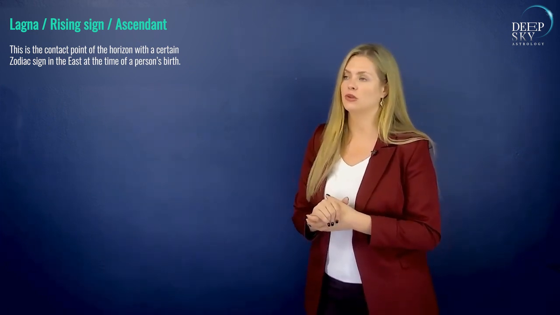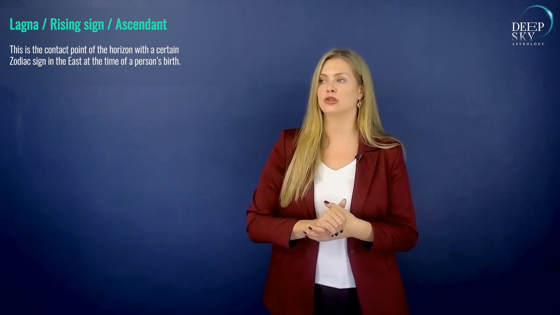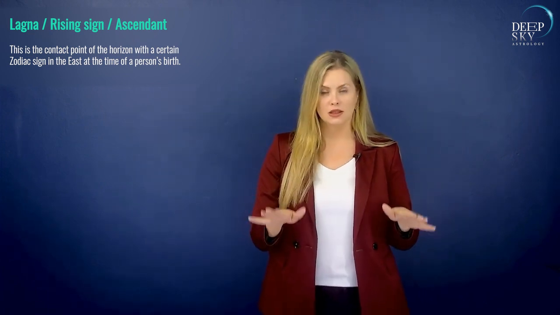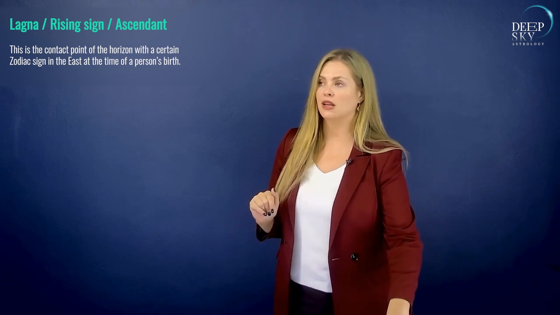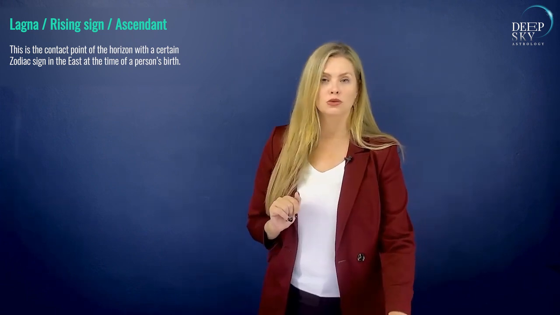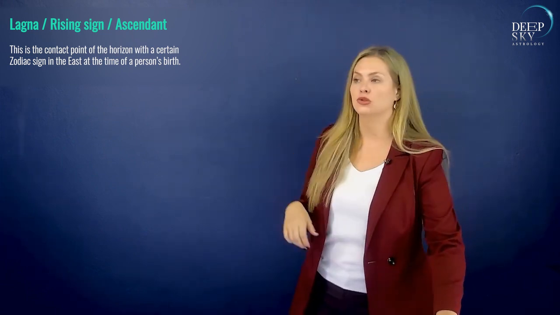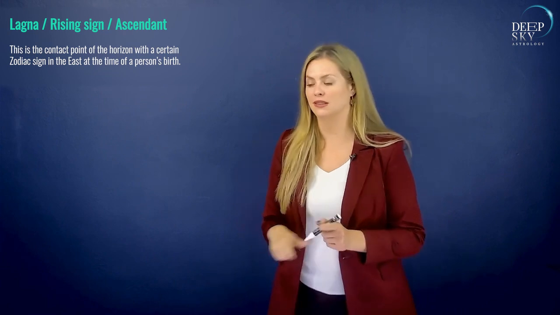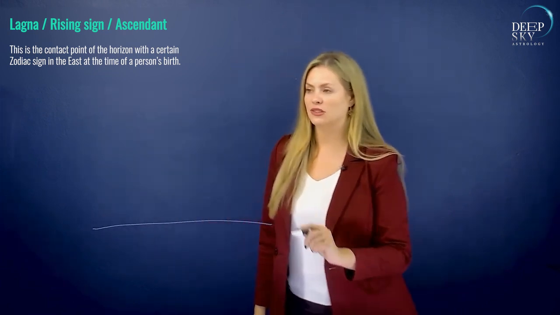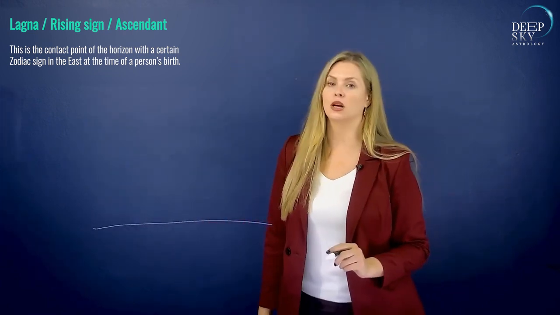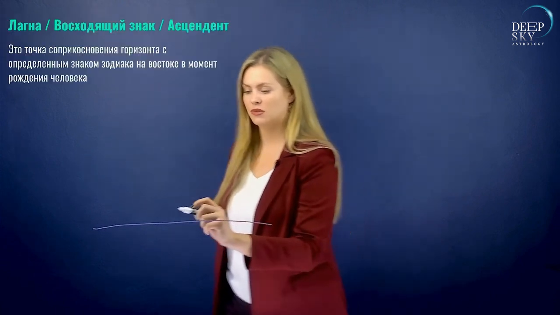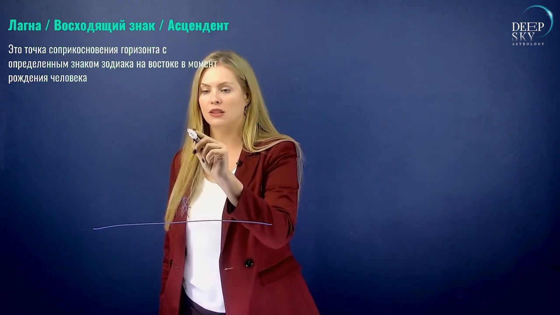This is the contact point between the horizon and a specific zodiac sign in the east, in that area where you all were born, at the time you all were born. So, roughly speaking, if someone close to you had looked towards the east at the moment of your birth and could distinguish the stars, knowing how they look, they would have been able to see and identify a zodiac sign in the night sky. So, he was in the process of rising when you were born.